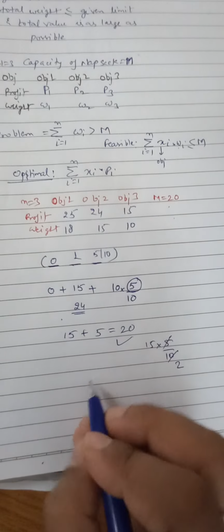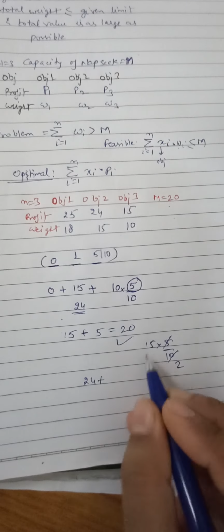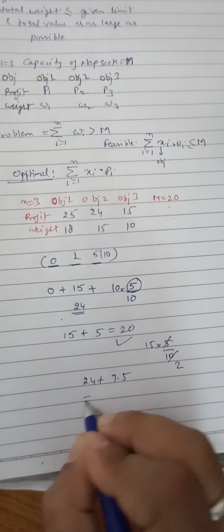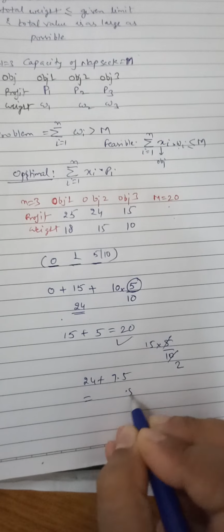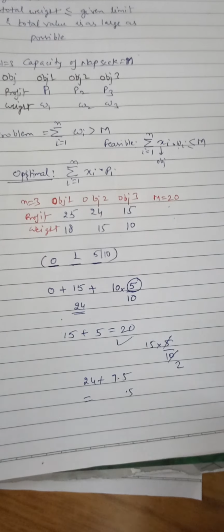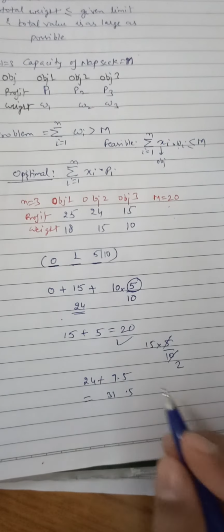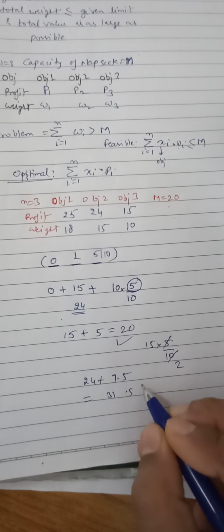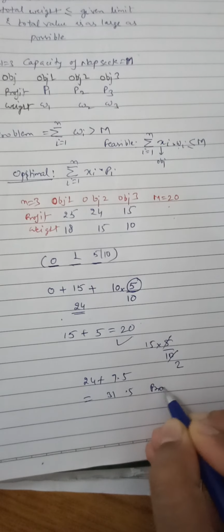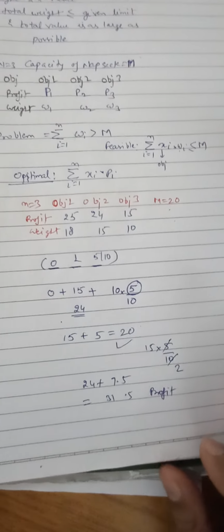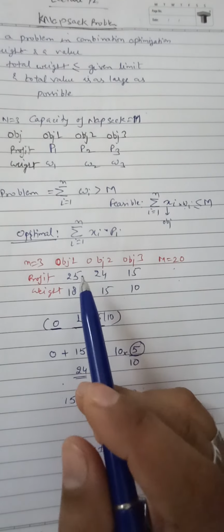So 24 plus 7.5, total profit is 31.5. So this is the weight and this is the profit. This is the way of calculating the knapsack problem according to the given profit and weight.